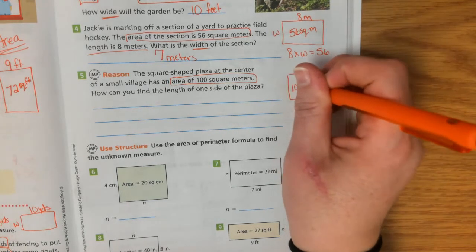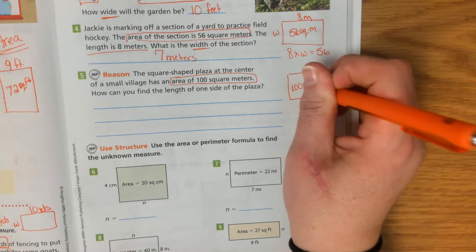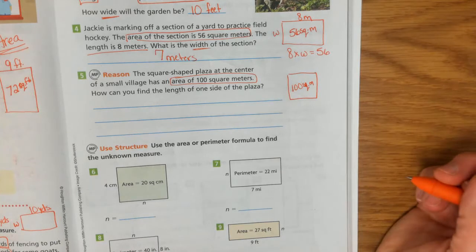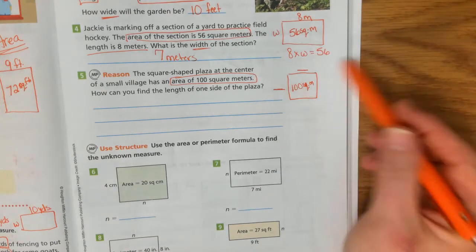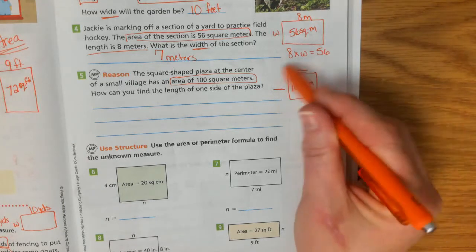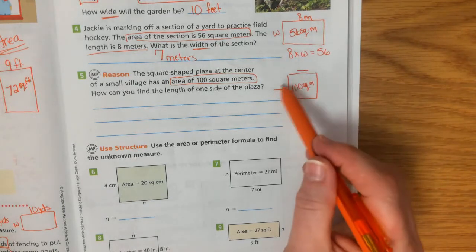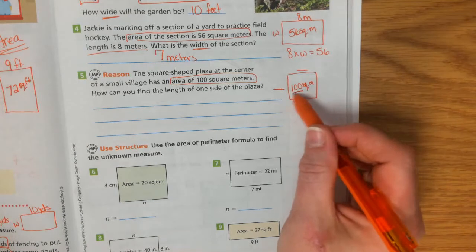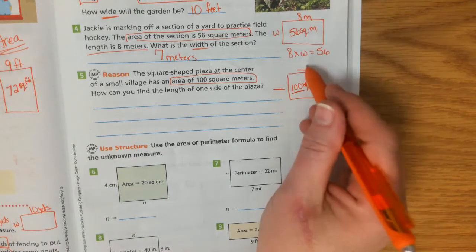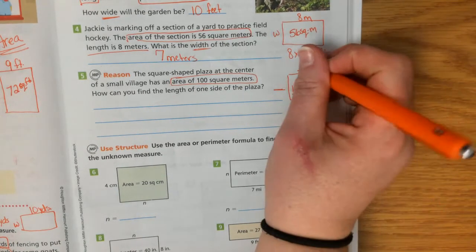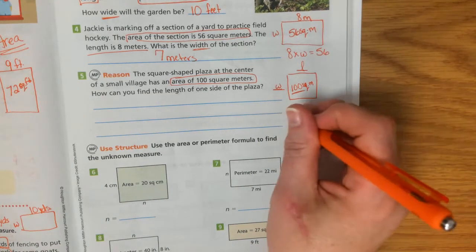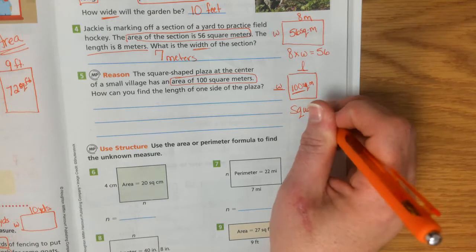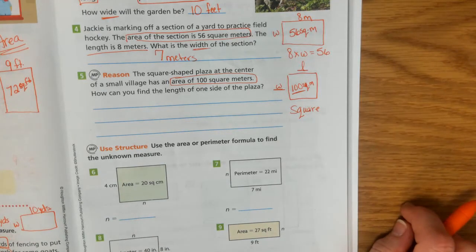And if my area is 100 square meters, and I know that these two numbers need to be the same because all of the numbers are the same, I need to think what number times what number equals 100. And it has to be the same number. So my length times my width equals 100, but because it's a square, I need the same number.